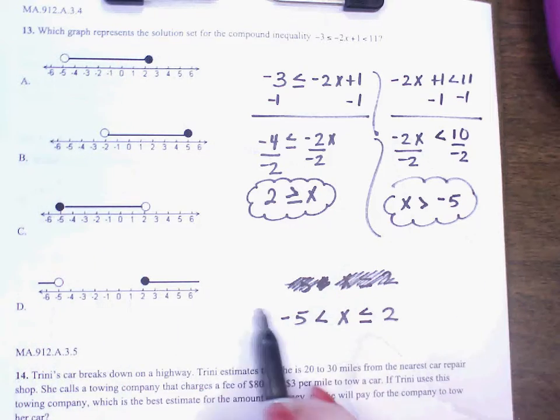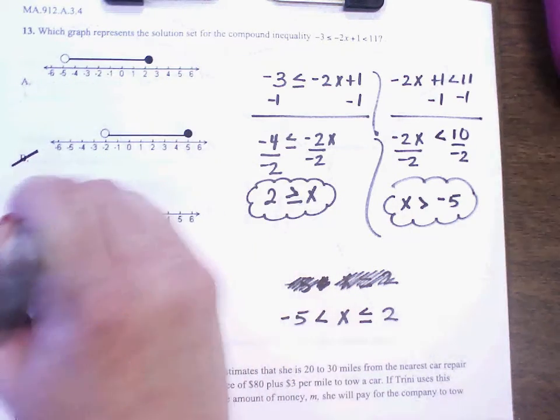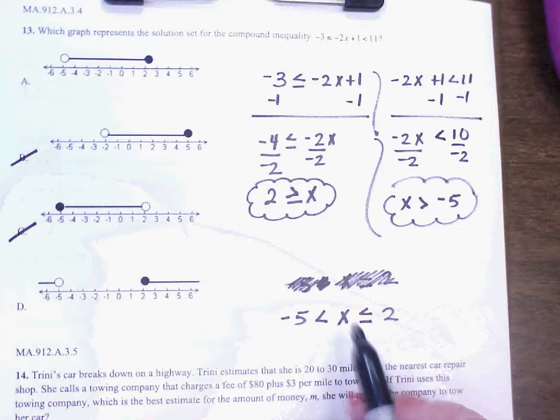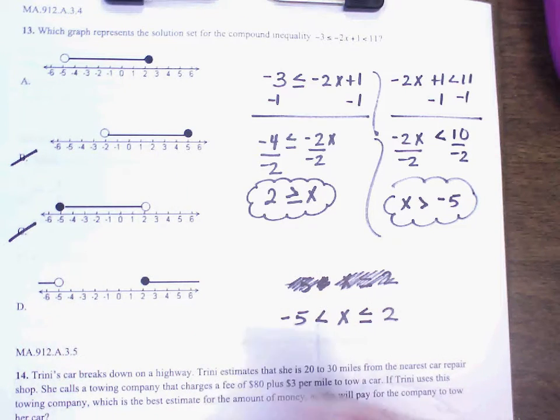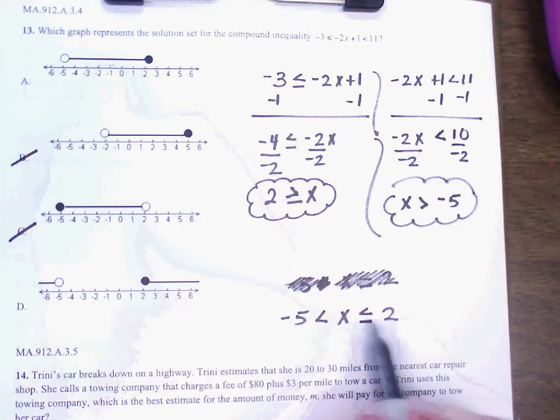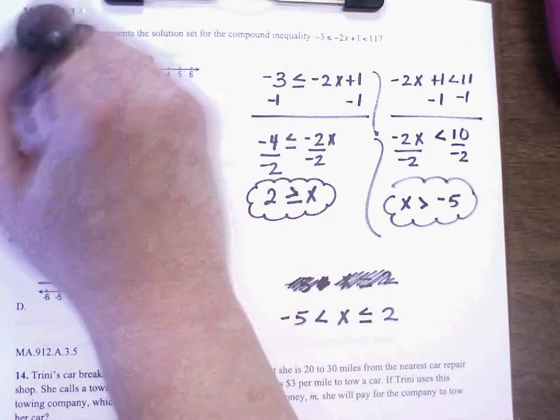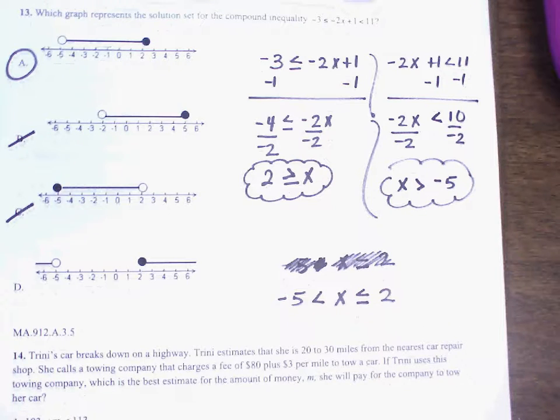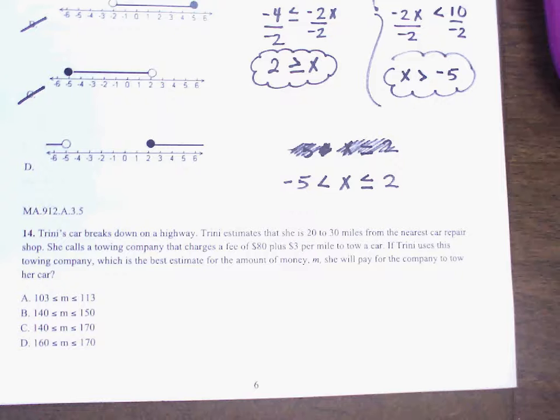So they should be facing the same way. It should be united. It's not going to be this one. And this doesn't even have the right full or empty circles. All right, so this is going to be x is greater than -5, which is right over here. But x is also less than or equal to 2. So it was letter A. All right, next one.